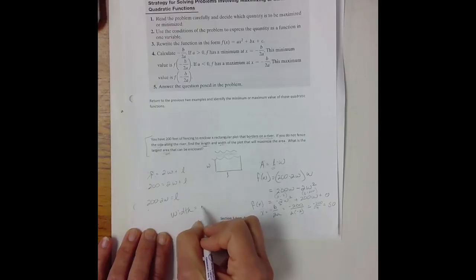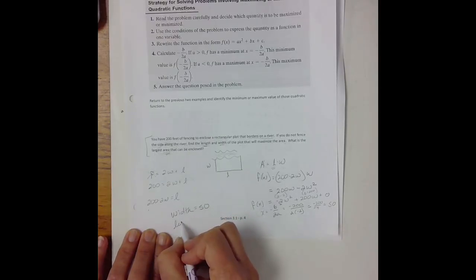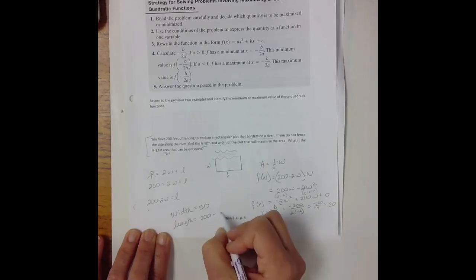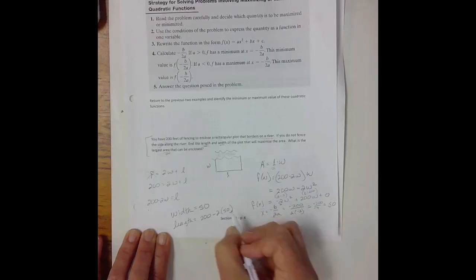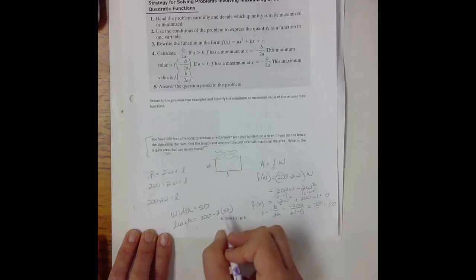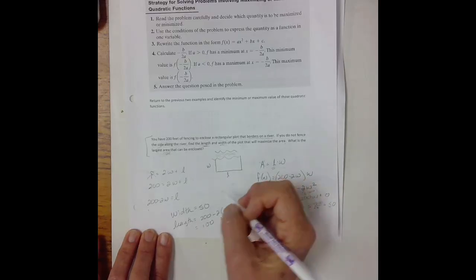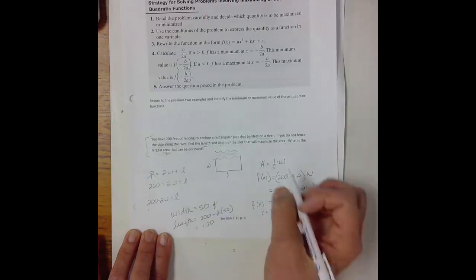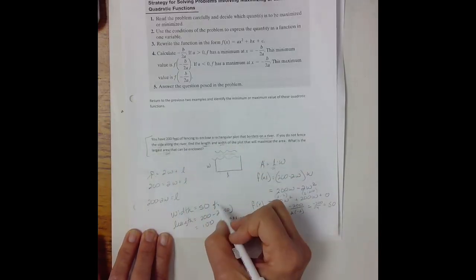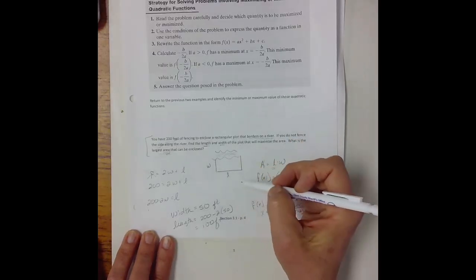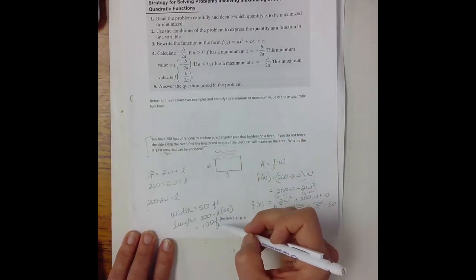So in this case, my width equals 50. My length would be 200 minus 2 times 50, and 2 times 50 would be 100, and 200 minus 100 would be 100, and then I would have the feet. Is it feet? Yes, sorry, I was trying to remember. So my dimensions of my rectangle need to be 100 feet by 50 feet.